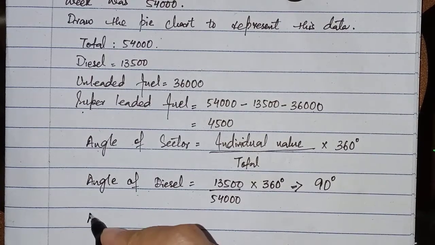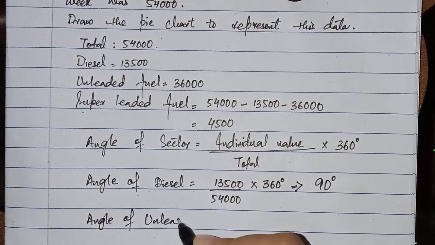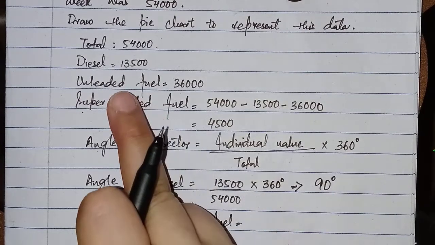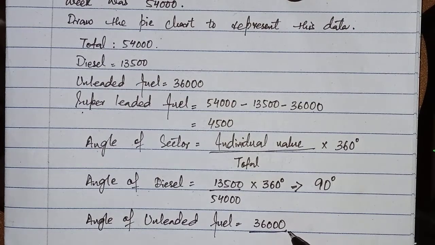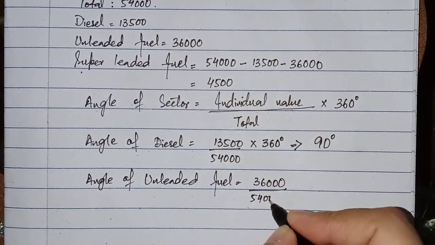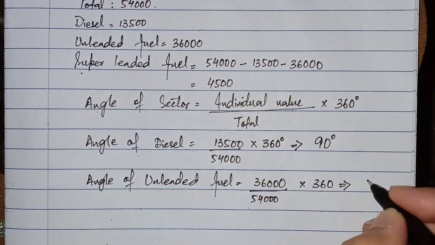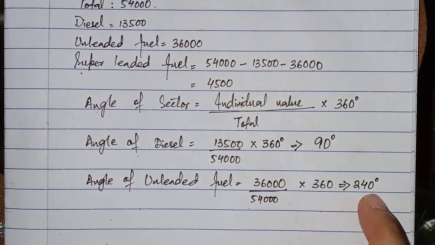Similarly, we will find the angle of unleaded fuel. The individual value of unleaded fuel is 36,000. We will divide it by the total, 54,000, and multiply by 360. So it is equal to 240 degrees. Here we are getting the answer in degrees.